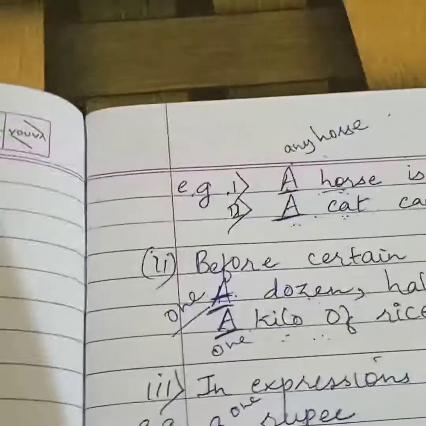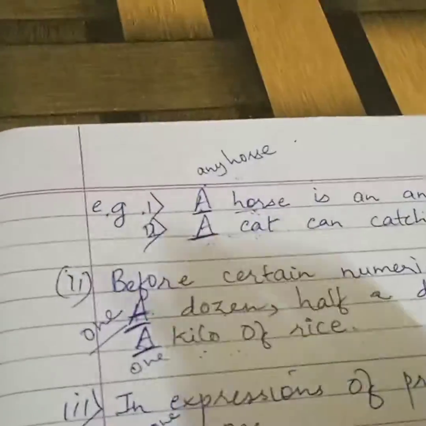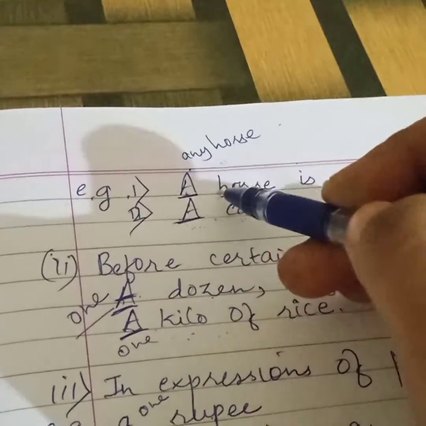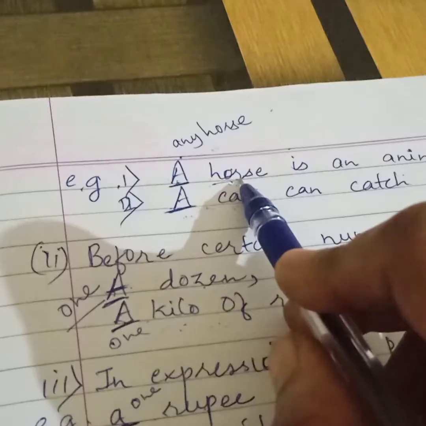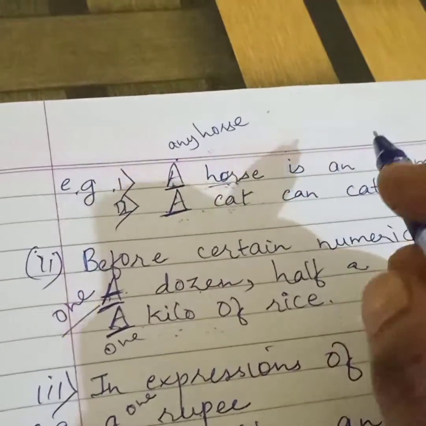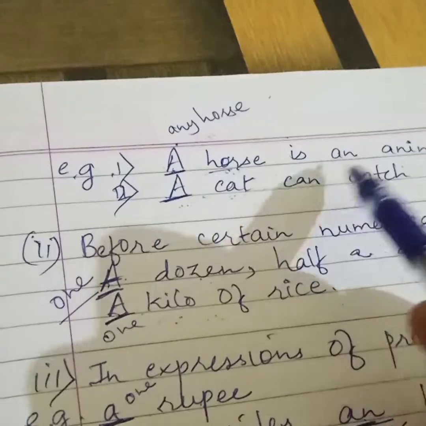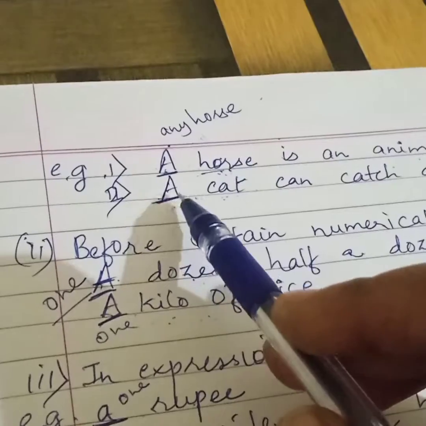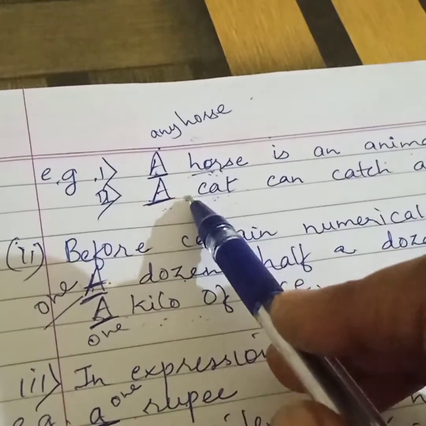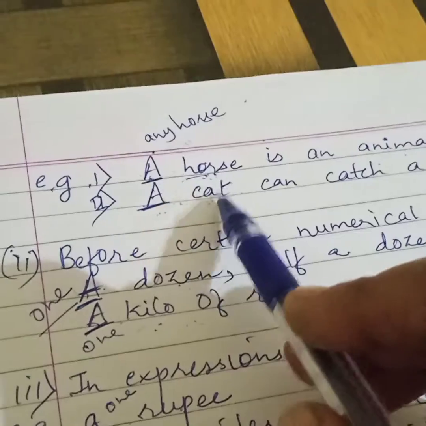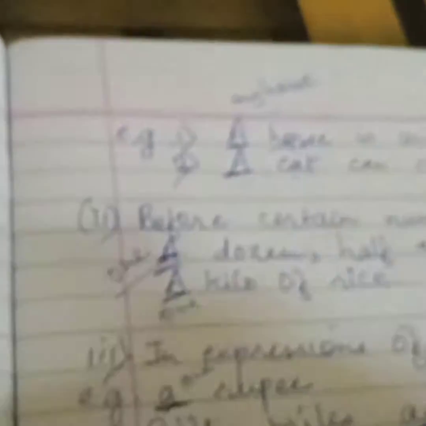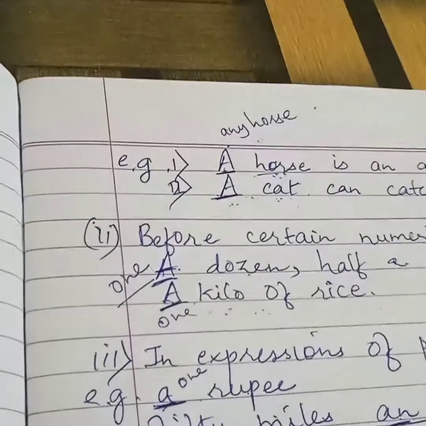See this example. A horse is an animal. A horse meaning any horse. I am not referring to any particular horse here, but any horse is an animal. Okay. A cat can catch a mouse. Here a cat, because any cat, I am not referring to any particular cat, but this sentence is in general. Any cat can catch a mouse. So article A is to be used before it.